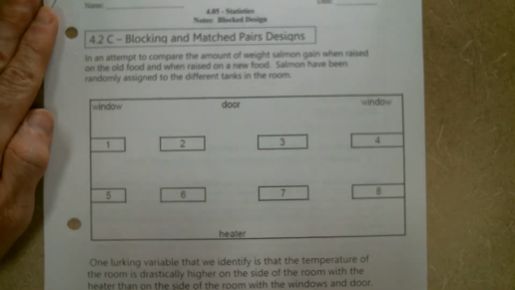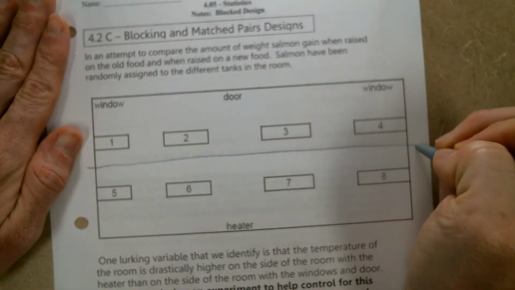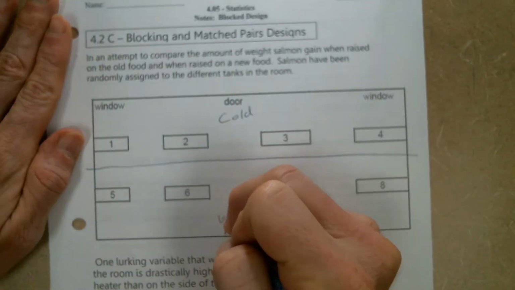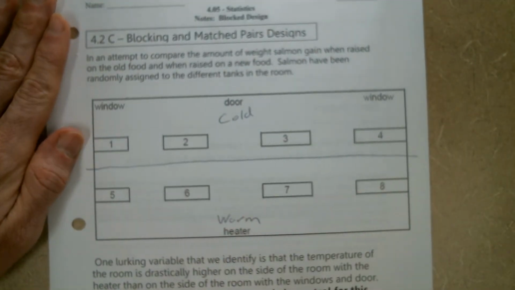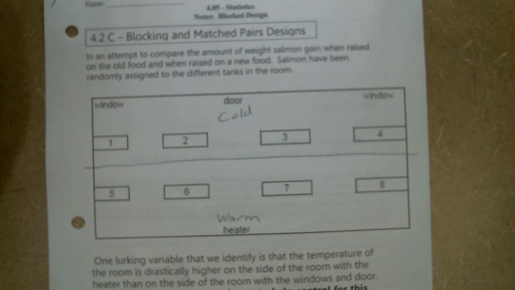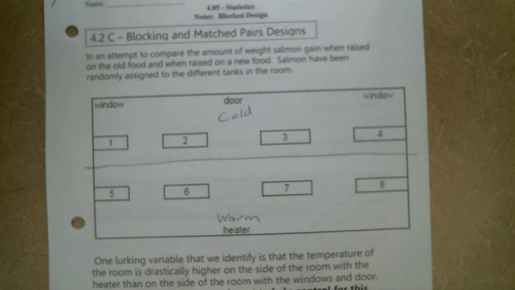This is something called blocking. We're going to divide the room into a cold side and a warm side. You can think of this as the equivalent of stratified sampling. We saw that a few classes ago, where you would break your sample into different groups and then sample separately from each of those groups to make sure that you got a balanced representation. Same idea here. Blocking, which is what we're about to do, is the experiment equivalent to stratified.